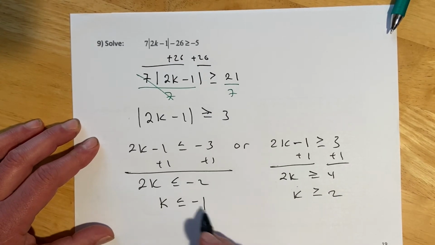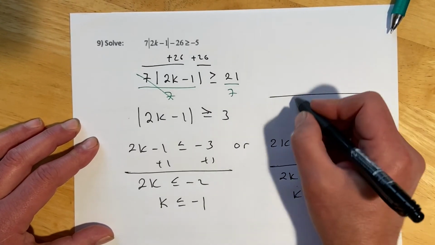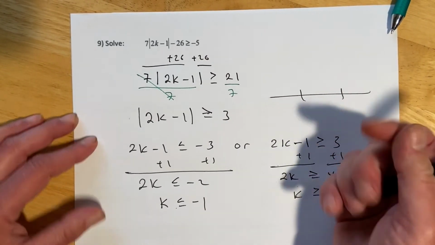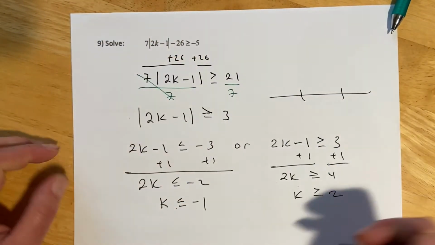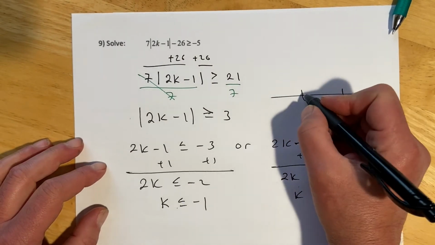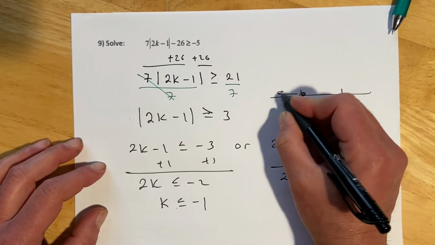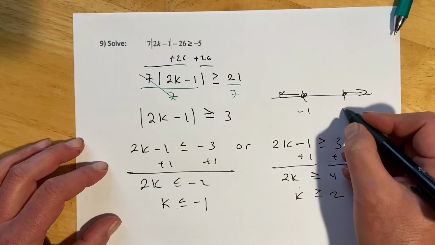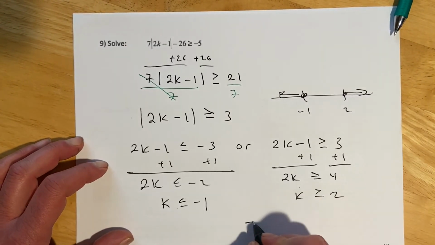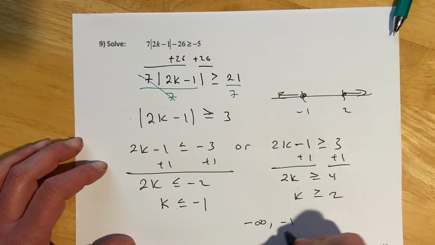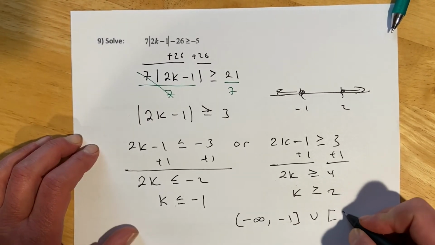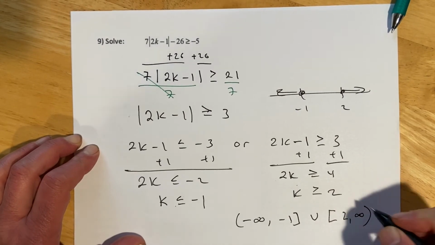So in interval notation, if it helps, think of the graph. And if you want to check yourself, just throw it on a number line, and it should look like that. So k is less than or equal to negative 1, so that would be going that way. Greater than or equal to 2, that's going that way, so that looks the right way. And so that would be negative infinity to negative 1 with a bracket, and then union 2 to infinity.